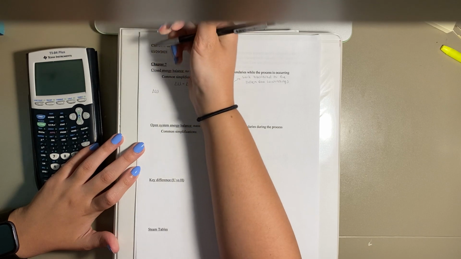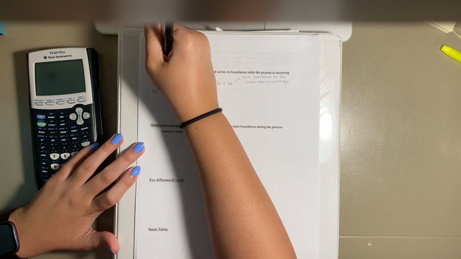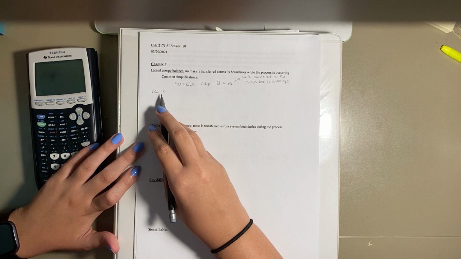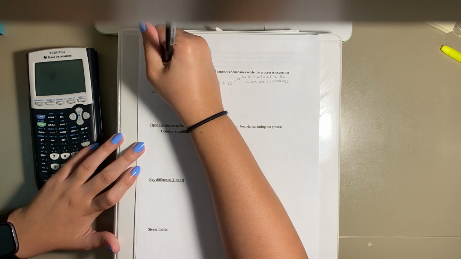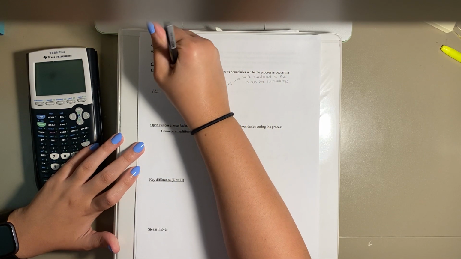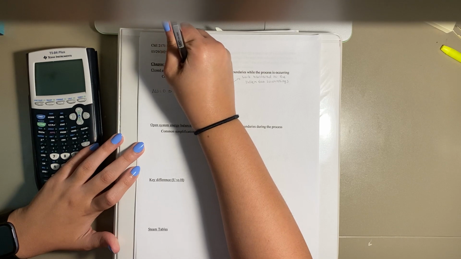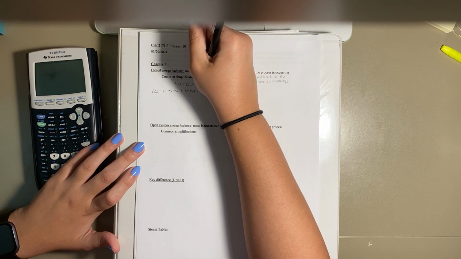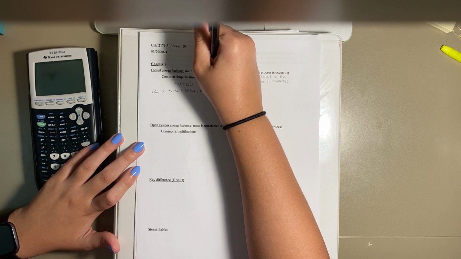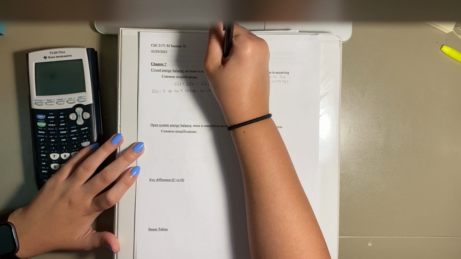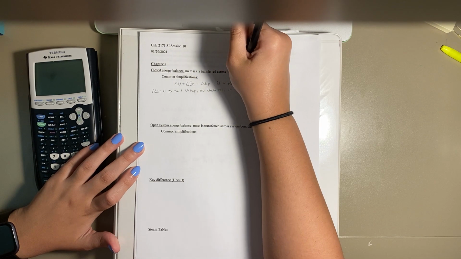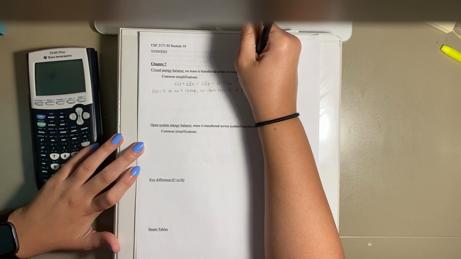are based on givens, such as we can assume that delta U is 0 if there's no temperature change, no chemical reaction, or no phase change.